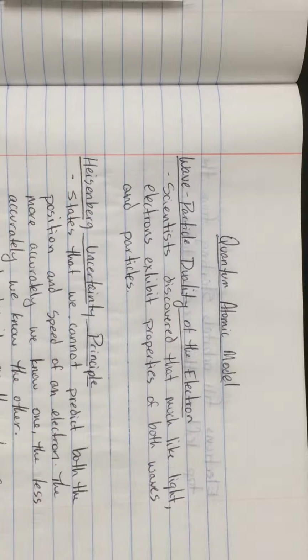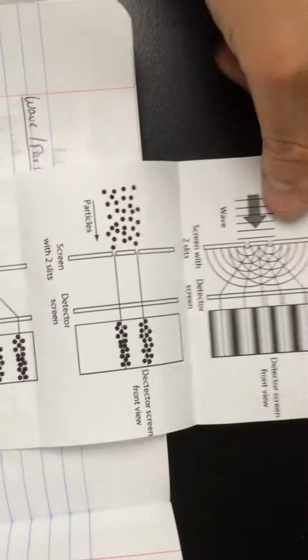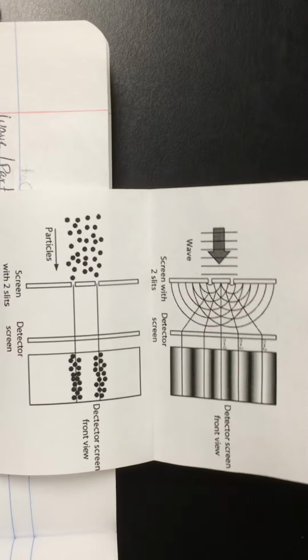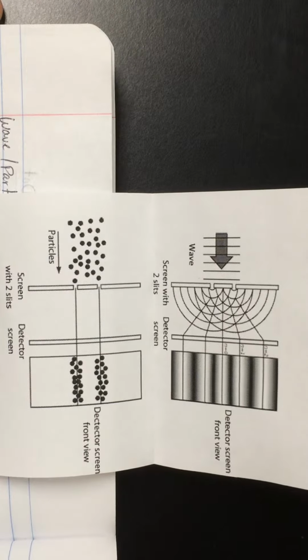To suggest that the electron, which we know is a particle, it has mass and a charge, and it's what makes up matter, right, along with some other subatomic particles, but it actually exhibits many characteristics of a wave. And science discovered this in an interesting way. So if we look at these two images right here, we're looking at what we call the double slit experiment.